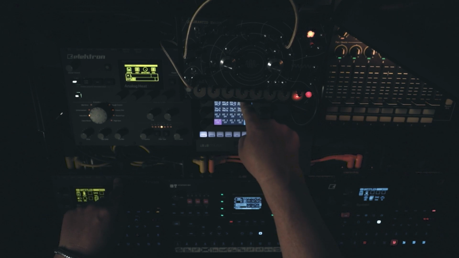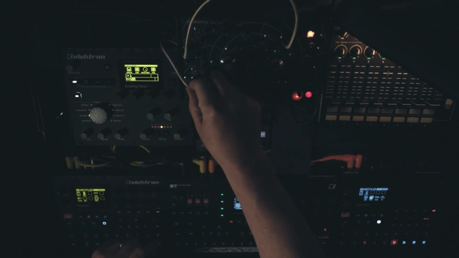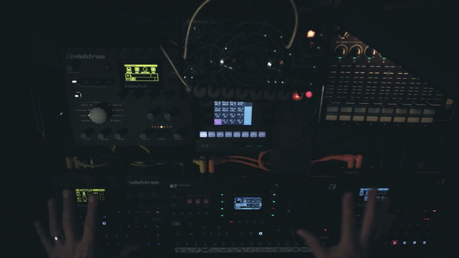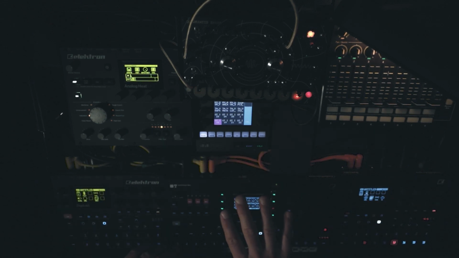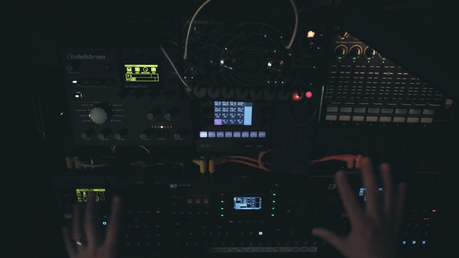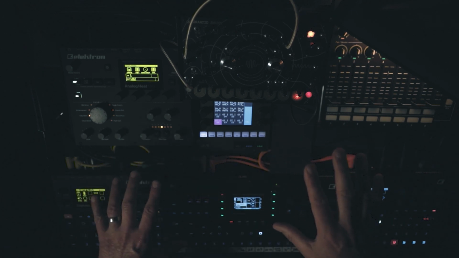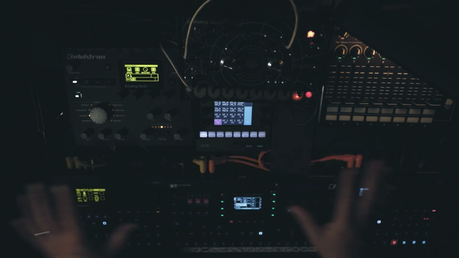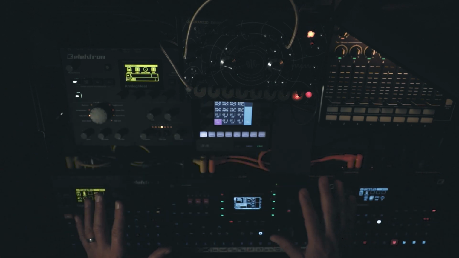So that clock out is coming from the Blackbox and into the clock in on the Swarm. And so what that does is it allows everything in here to be controlled by the Octatrack. I generally wouldn't daisy chain as much together as this, but it has been working really well. So I'm thinking that this is a stable enough system for what I'm doing.